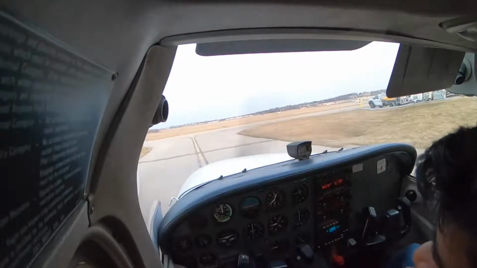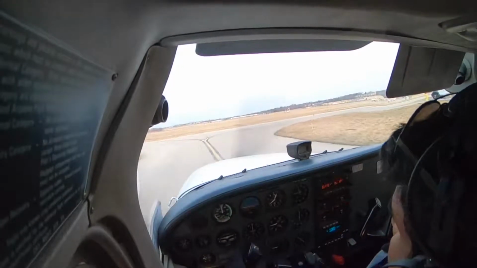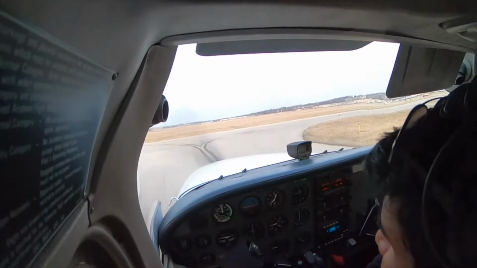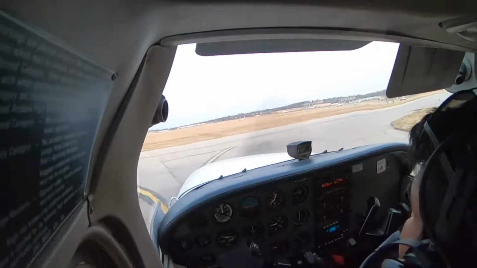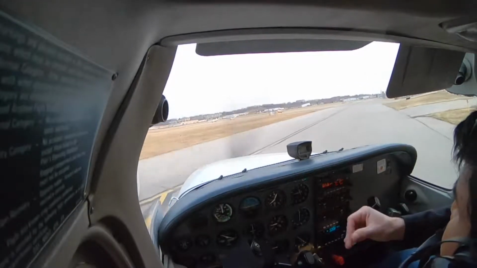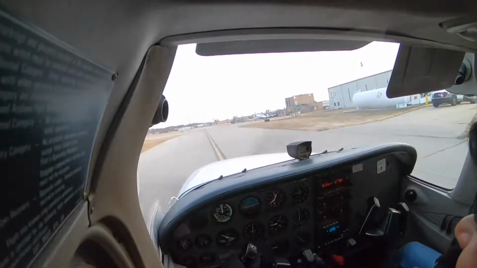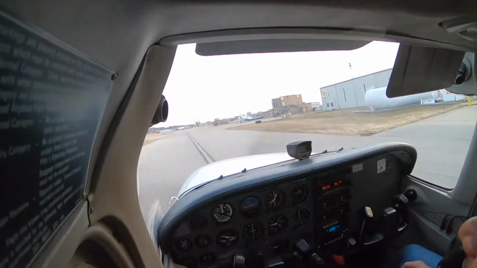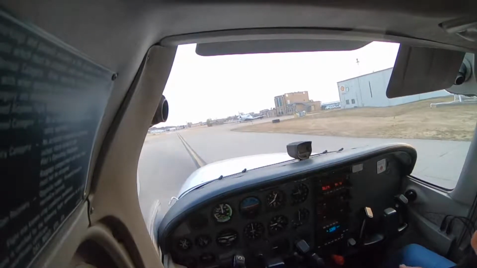Alright. Clear on the left, clear on the right. We should make a call. We're at the shop, taxi, runway 12. Iowa City, Skyhawk 740 Sierra Papa at the shop, taxi runway 12. When you say step on, it means you step on someone else's radio call, right? Yeah. Yep.